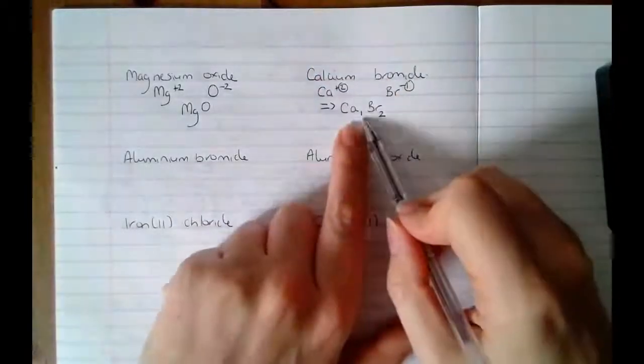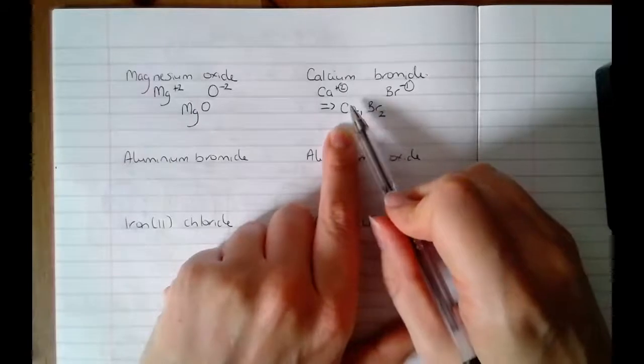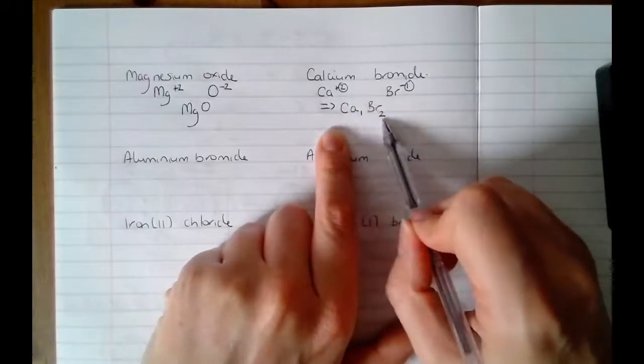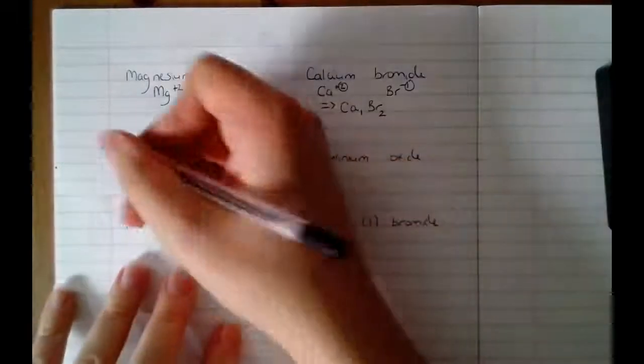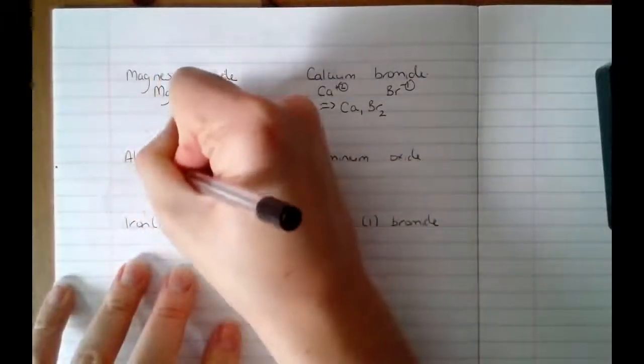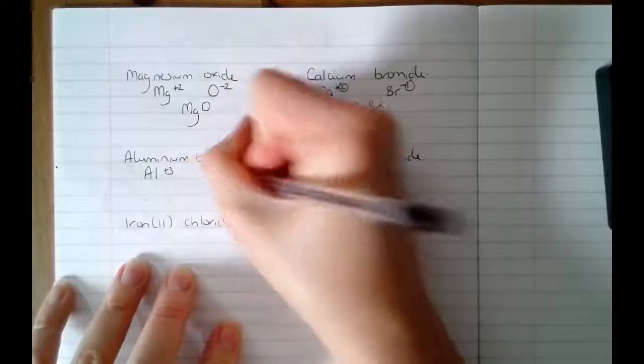That 1 there is not necessary. You don't need to write it. My final answer is CaBr2. There are no charges in my final answer, no plus and minus. Aluminium bromide, aluminium is +3. Bromine, again, is -1.